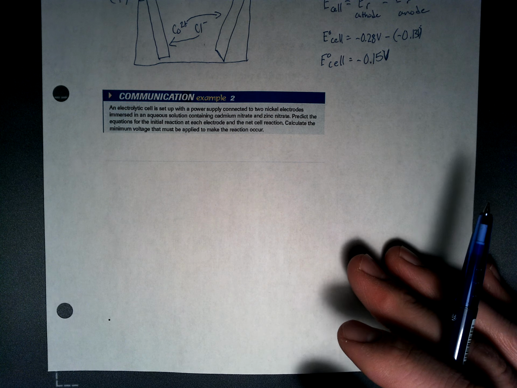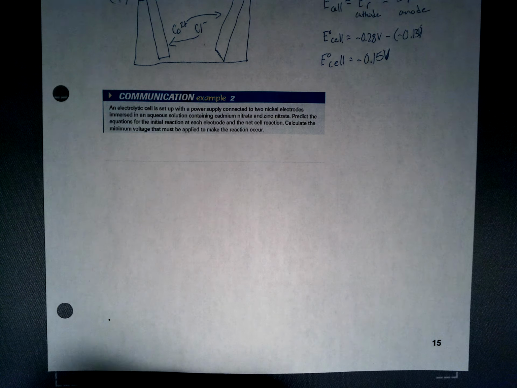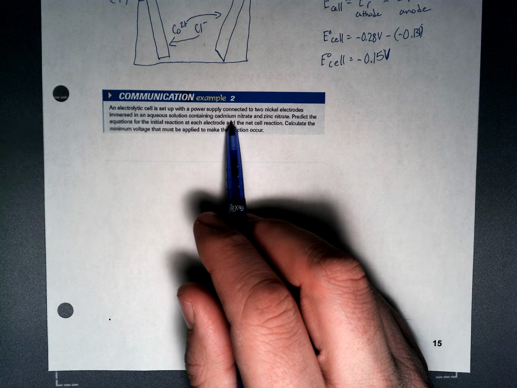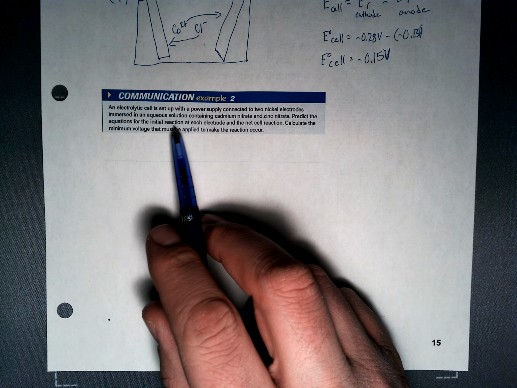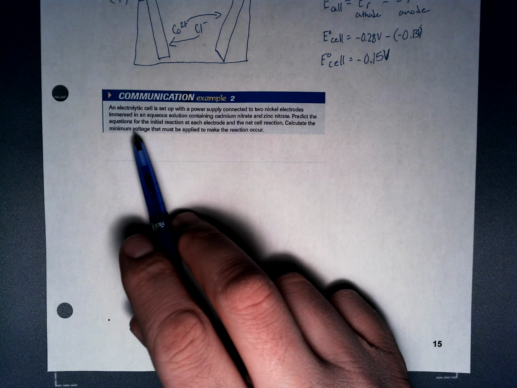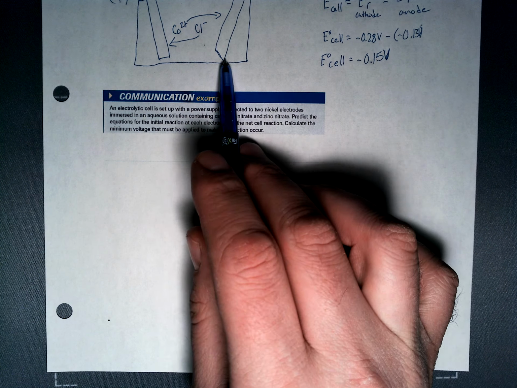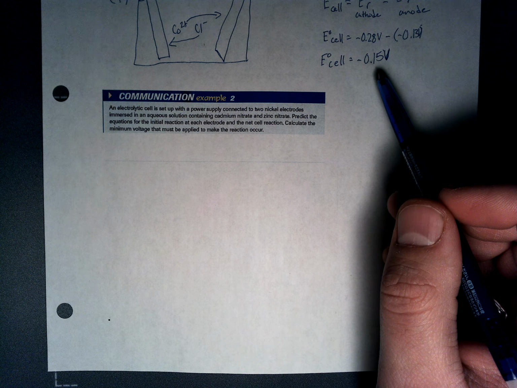The next example: the electrolytic cell is set up with a power supply connecting two nickel electrodes, and it's immersed in aqueous solution containing cadmium nitrate and zinc nitrate. Predict the equations for the initial reaction at each electrode and the net cell reaction. Calculate the minimum voltage that must be applied to make this occur. So we don't have to draw it out like this one. We just need to predict the reactions, and then find our voltage.